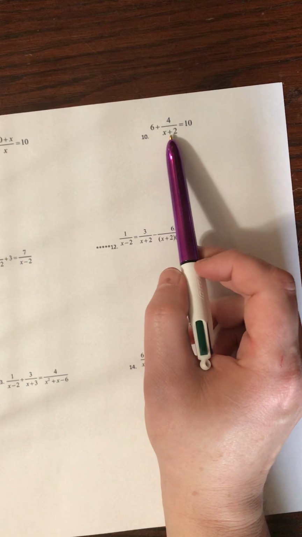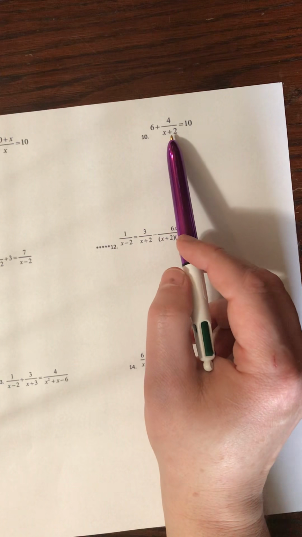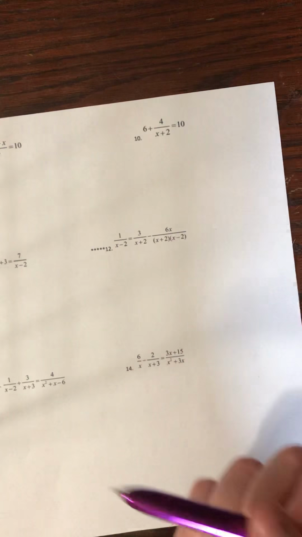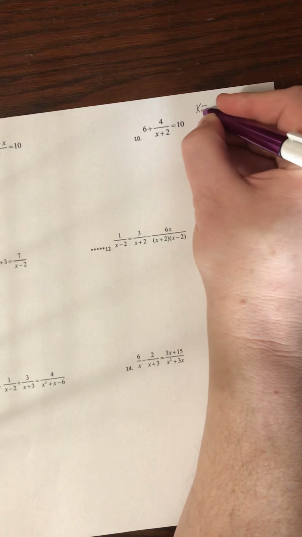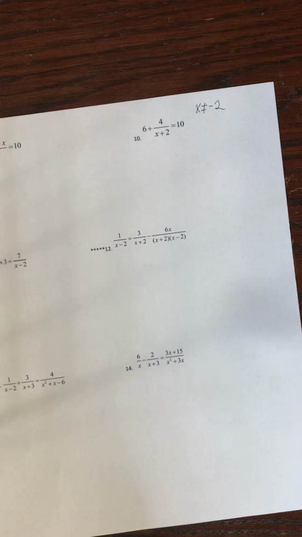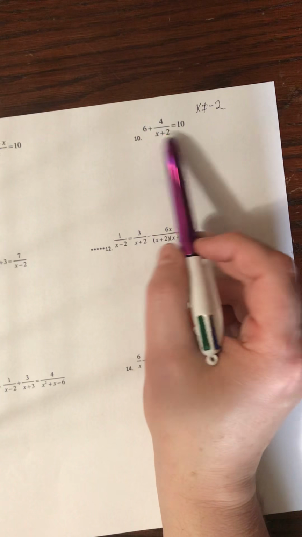What would make x plus 2 equal to 0? What value of x would make this equal to 0? Well, hopefully you are yelling -2, because -2 plus 2 is what? 0. So what we would have to say is x cannot equal -2. Easy enough, right? That's always your first step. Please don't forget that.